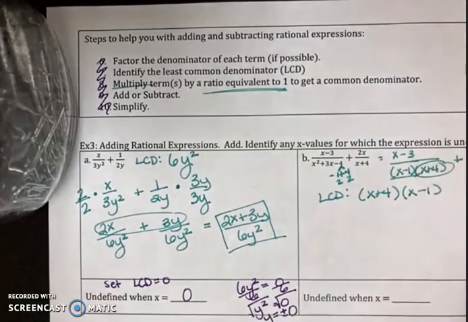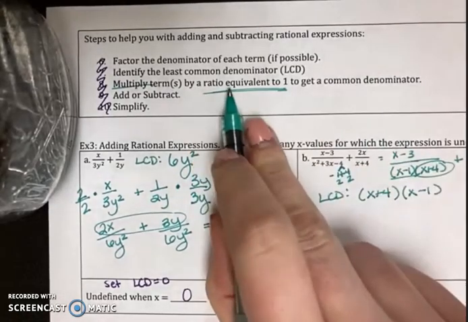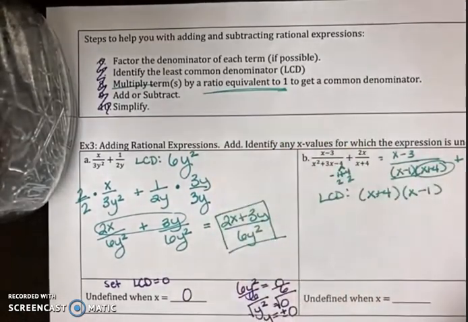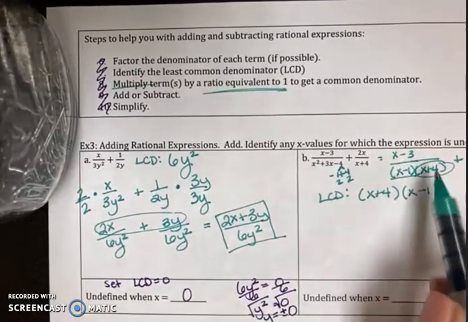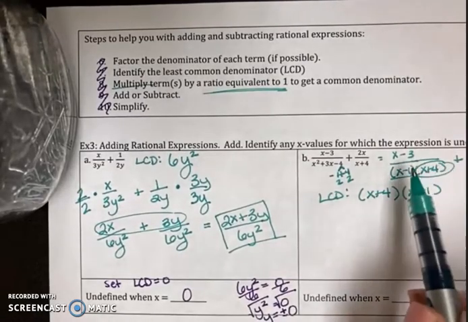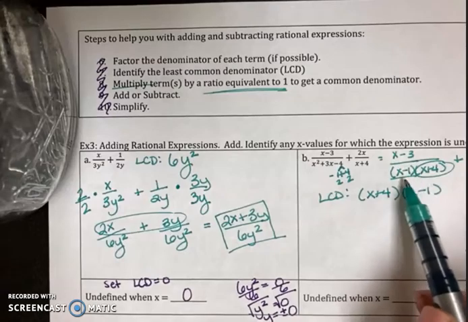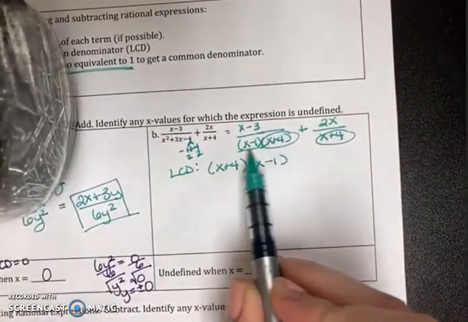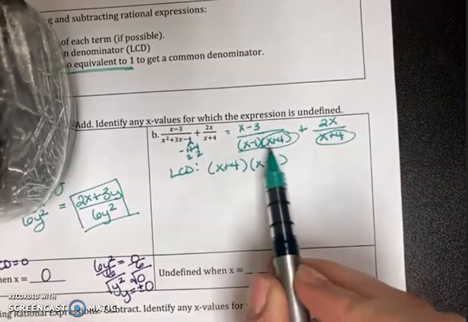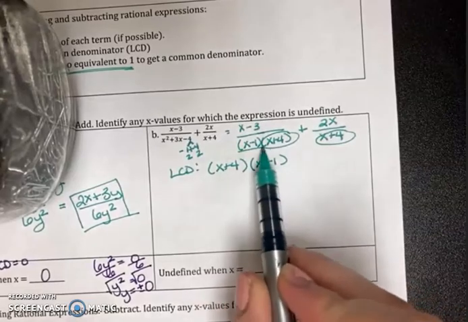Now that we have the least common denominator, we're going to ask ourselves what we have to multiply the terms by in order to get a common denominator. Whatever we multiply should be equivalent to 1. So when I look here, I have x minus 3 over x minus 1, x plus 4. This already has the least common denominator, so I don't have to multiply it by anything.